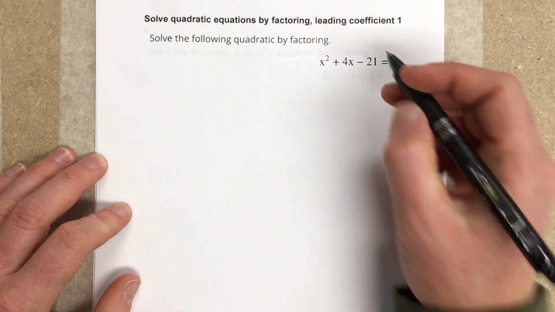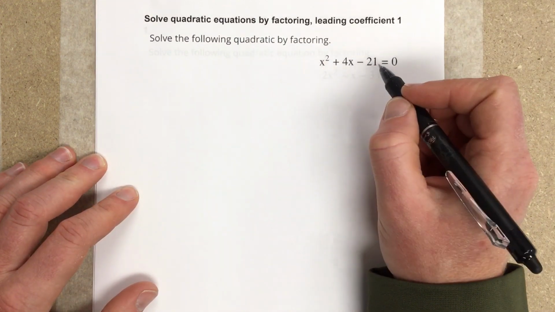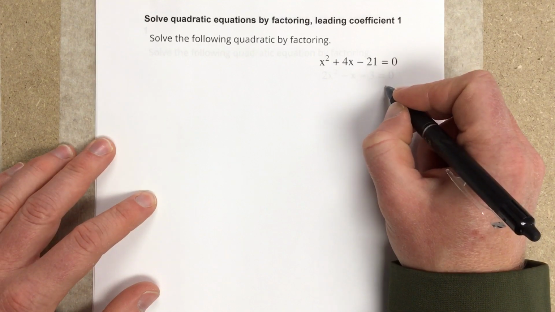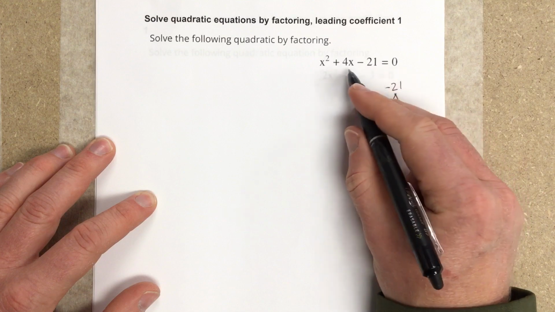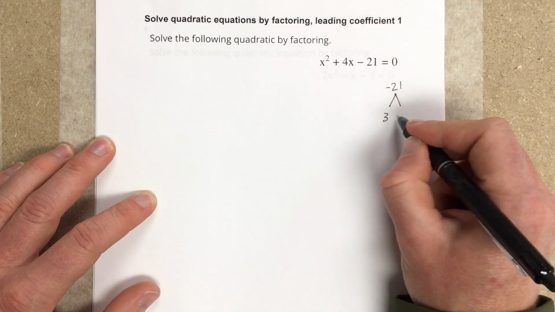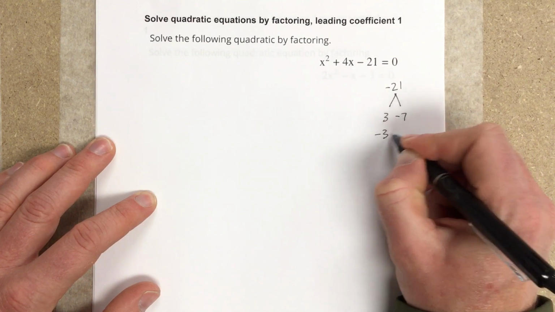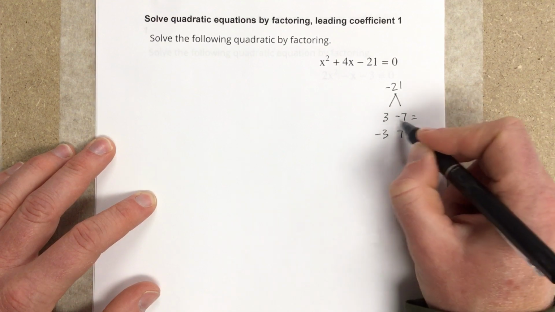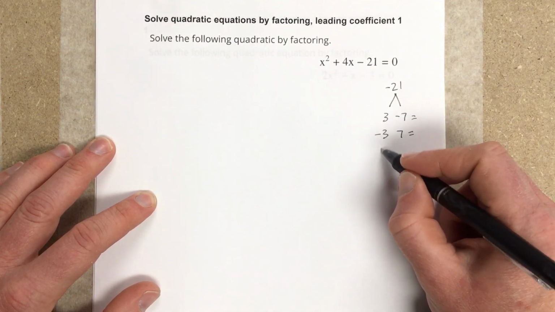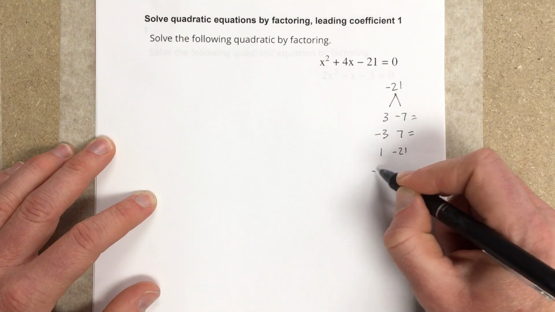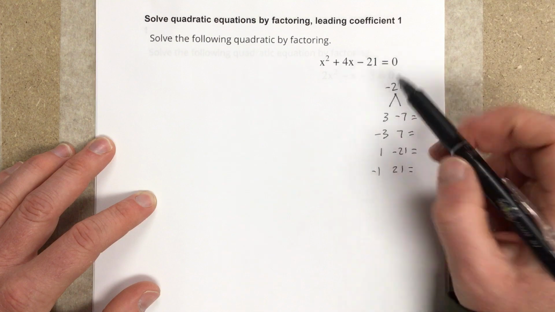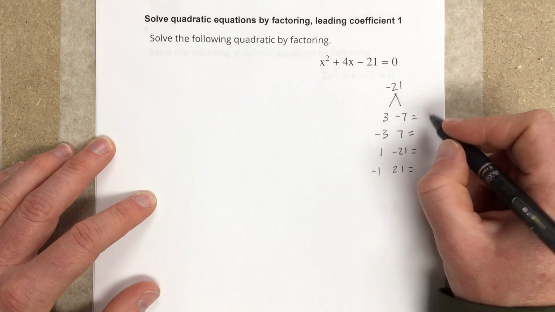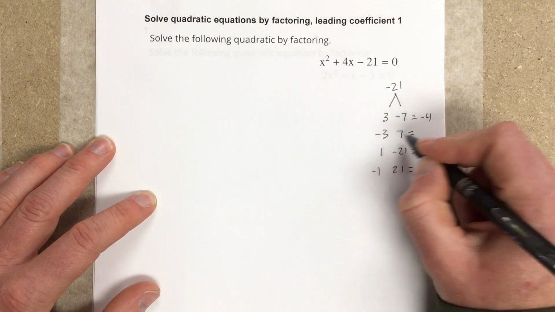Let's do a second example. In this example, we have, again, a leading coefficient of 1, so we're going to take the factors of negative 21, the end term, and we're going to try and find the ones that add up to 4. Well, we know that there is 3 and negative 7 and negative 3 and 7. Obviously 1 and 21 could work as well. I better write those out. But it's going to be one of the combinations of 3 and 7 because I have a difference of 4. So 3 and negative 7 is negative 4. Negative 3 and 7 is positive 4.